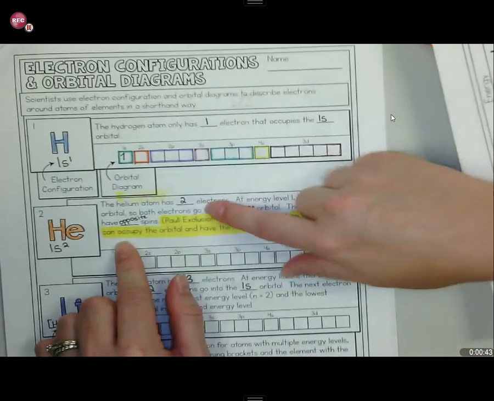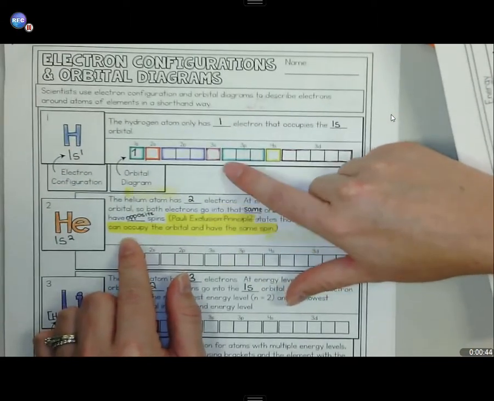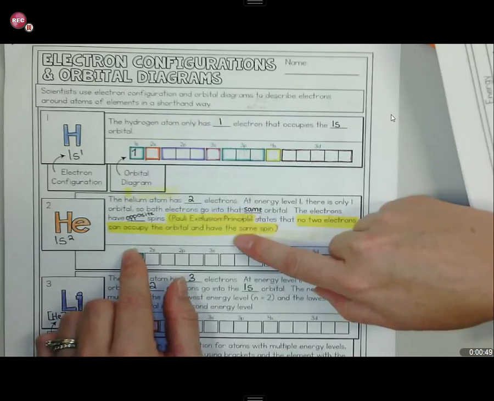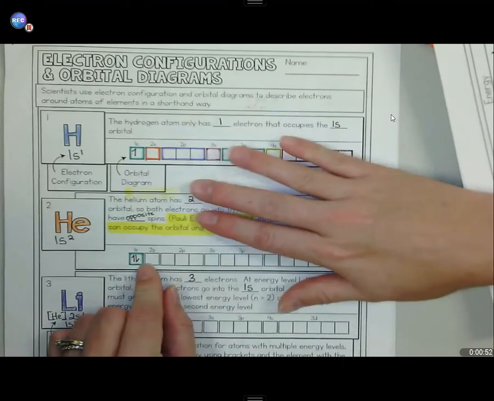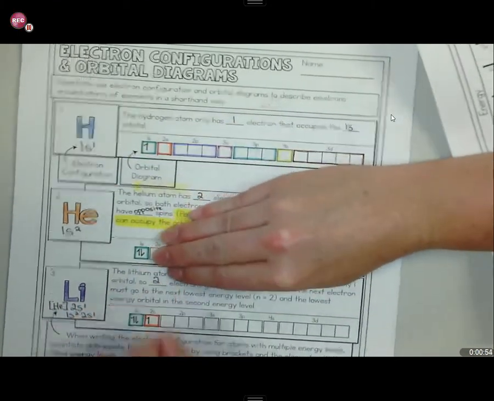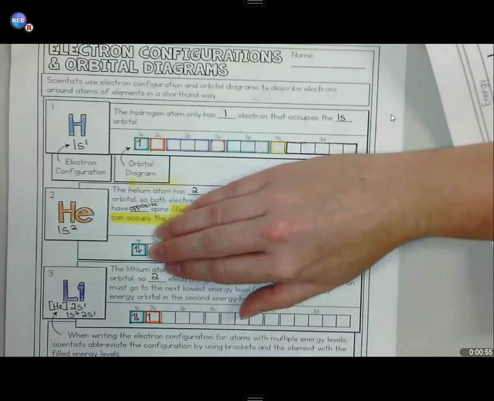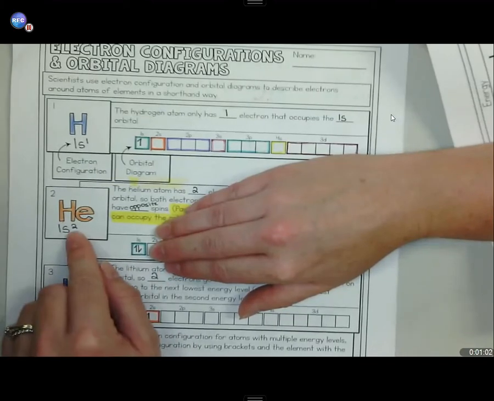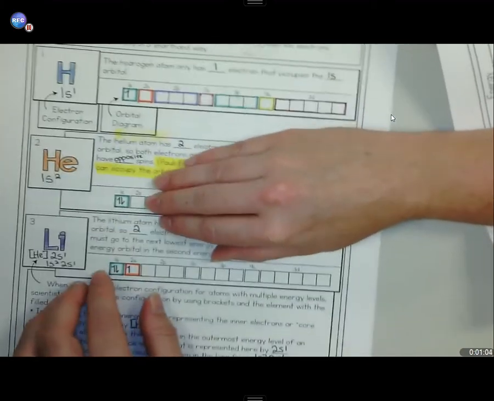Then you have helium. It has 2 electrons, but they can't be the same direction because of the Pauli exclusion principle. It says that they have to have different spins if they're in the same box. Remember, you have to fill this first box first before you go on. So you have an up arrow and then a half down arrow. So that's 2 electrons. When you write it, it's 1s2.